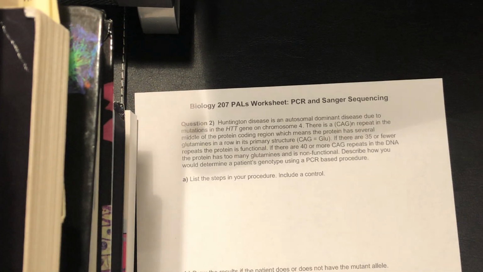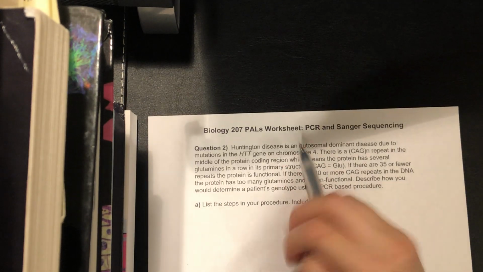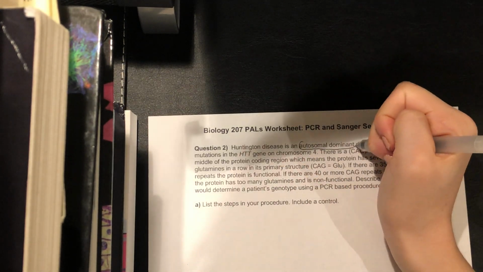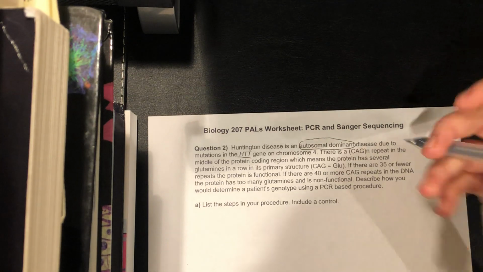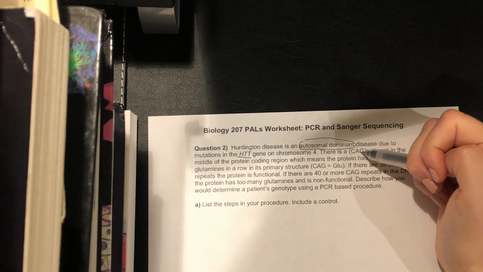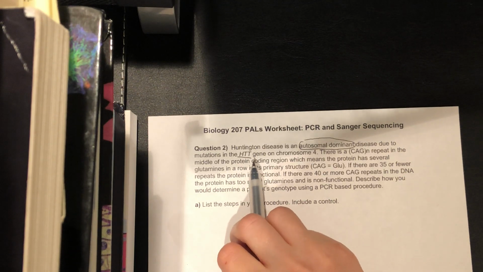So now we're going to move on to question number 2. Question number 2 tells us that Huntington's disease is autosomal dominant, and it's due to mutations in the HTT gene. And there is a CAG repeat in the middle of the protein coding region.